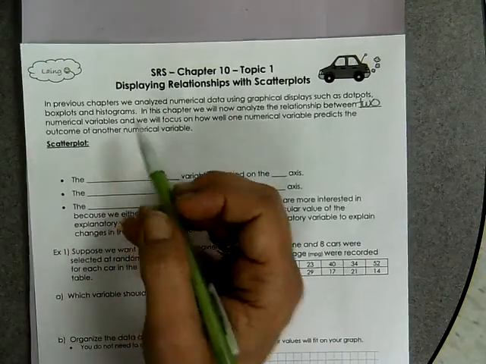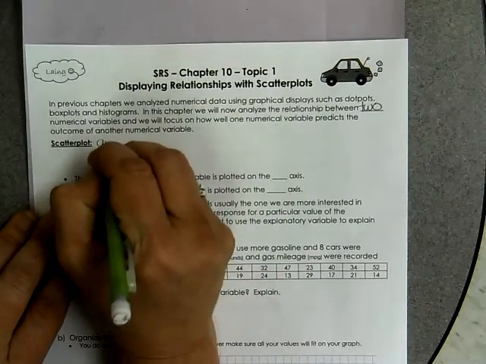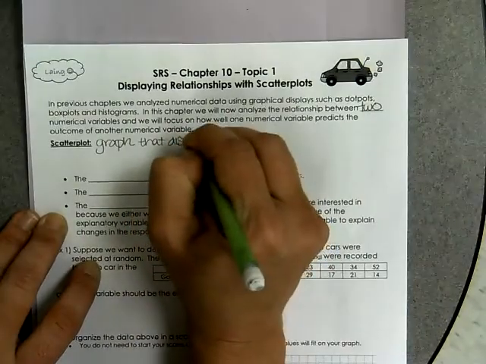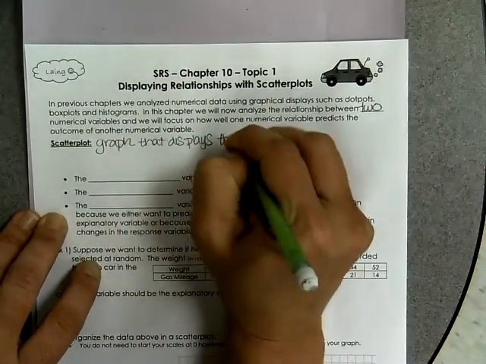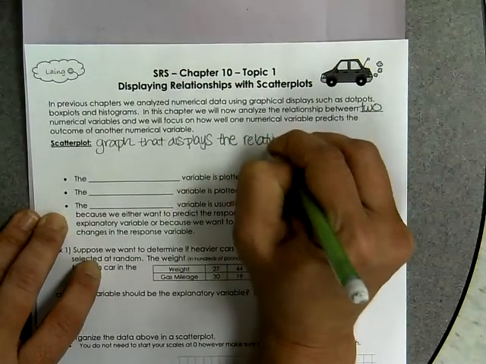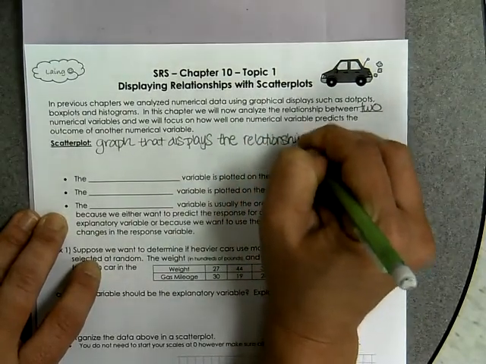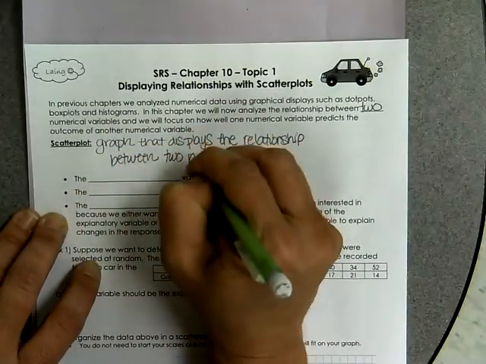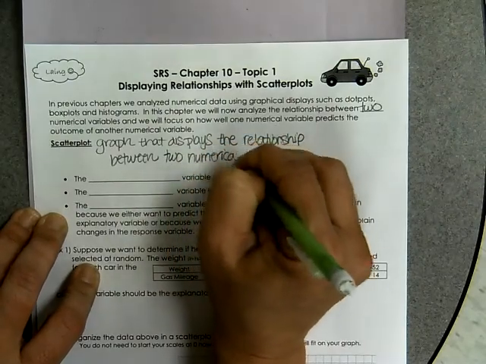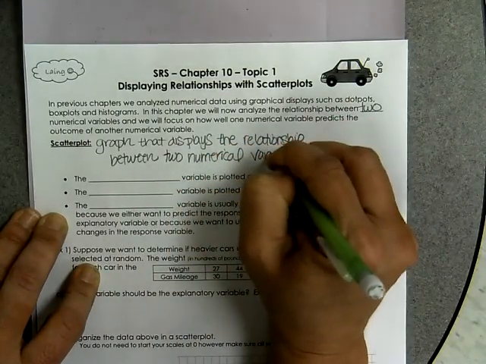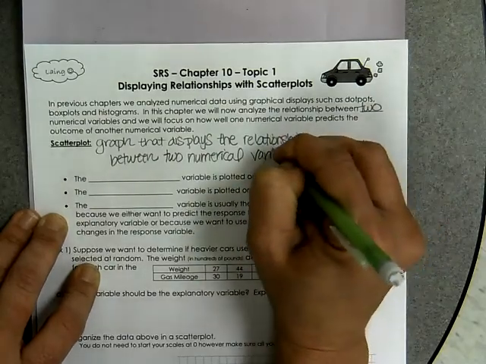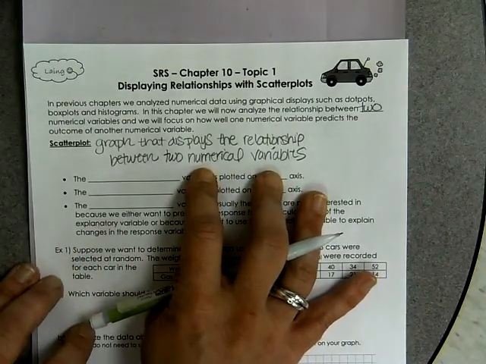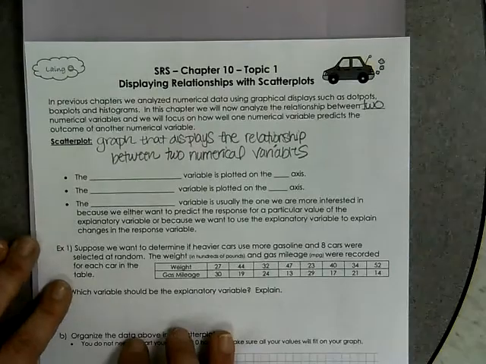So you guys have heard of scatter plots before. We know that a scatter plot is a graph that displays the relationship between two numerical variables. So we cannot graph anything that deals with categorical variables in a scatter plot. Each variable has to be numerical in nature. So again, it's the graph that displays the relationship between two numerical variables.